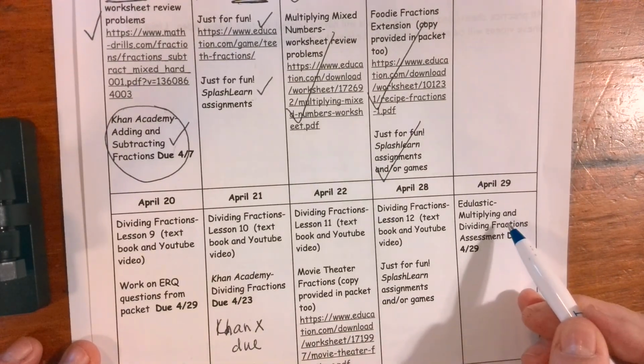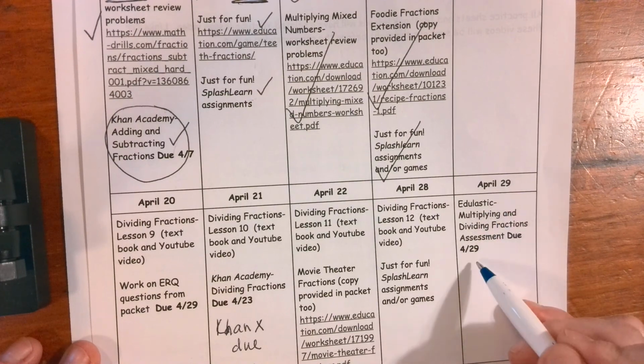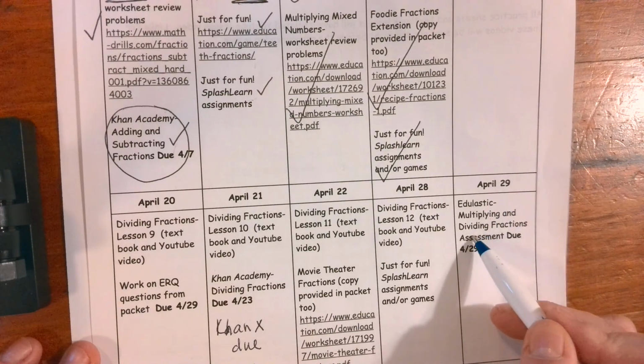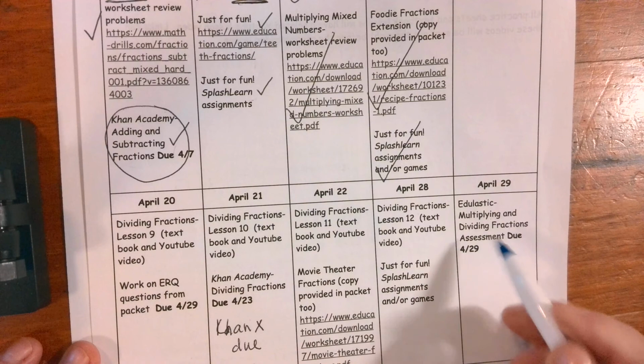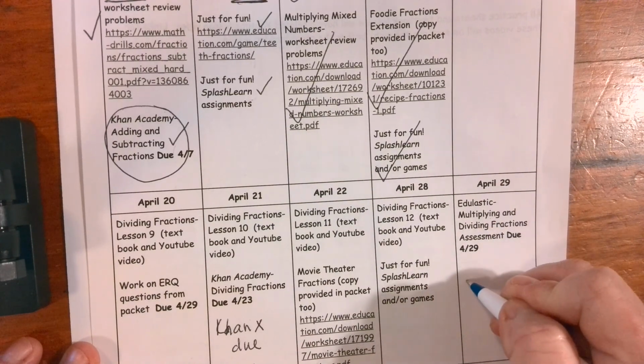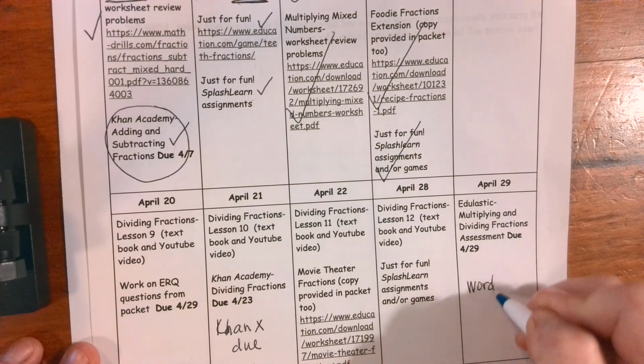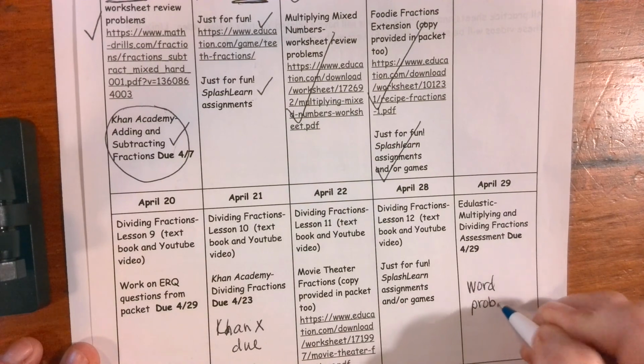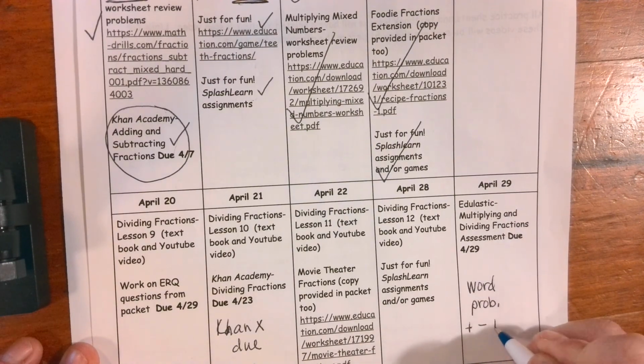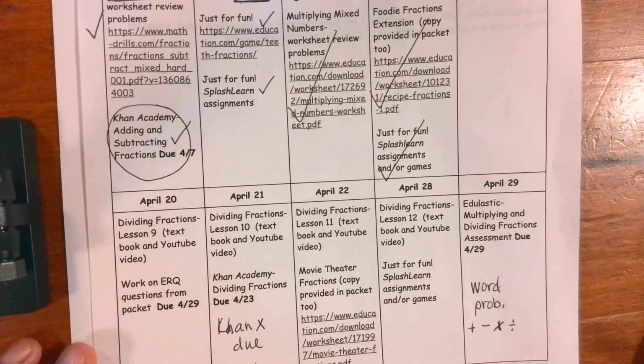And then on the 29th, I have made 2 different edge elastics, one for multiplying and one for dividing. And then our very last standard we're going to work on is word problems with all of the types of fractions, and multiply and divide, and picking out when you know to use each one. And I'm going to show you the absolute easiest trick for that.